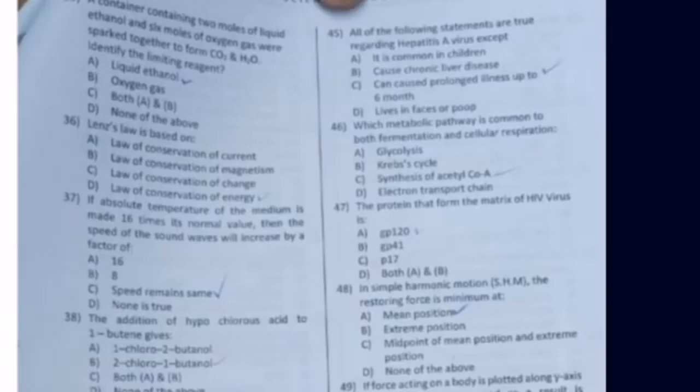45. All of the following statements are true regarding hepatitis A virus except C. Can cause prolonged illness up to 6 months. 46. Which metabolic pathway is common to both fermentation and cellular respiration? The correct option is A, glycolysis. 47. The protein that forms the matrix of HIV virus is GP120, GP41, P17, D, both A and B. The correct option is C, P17.